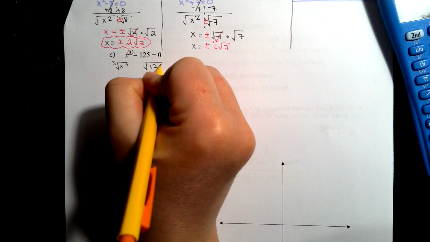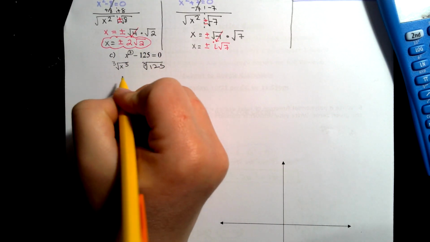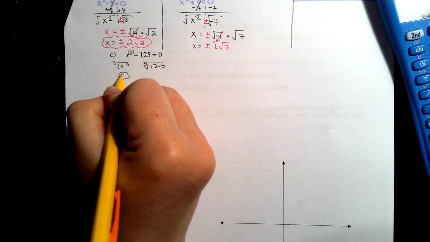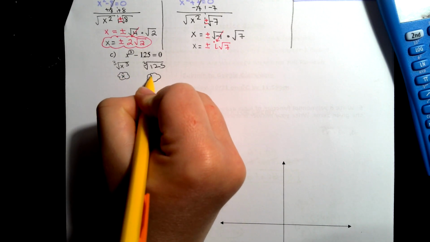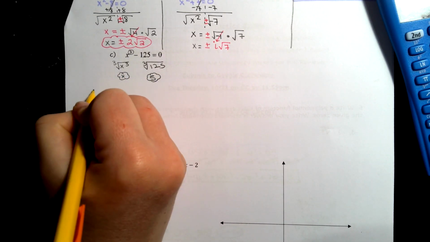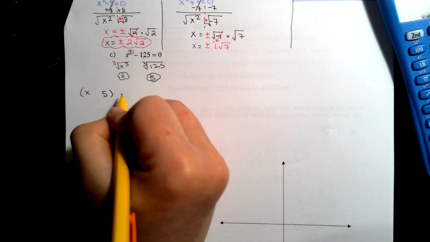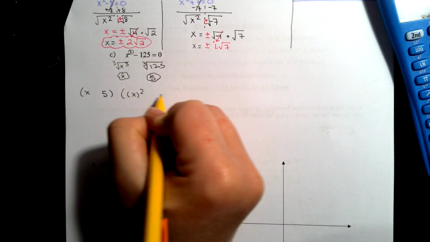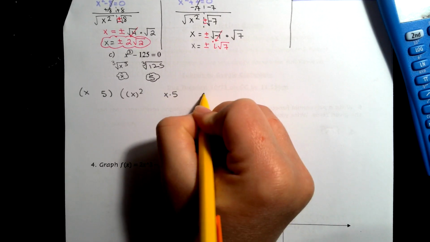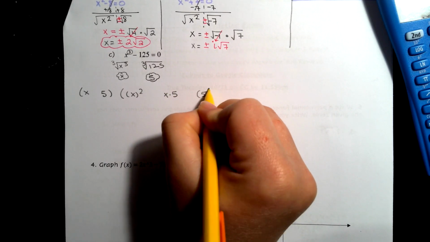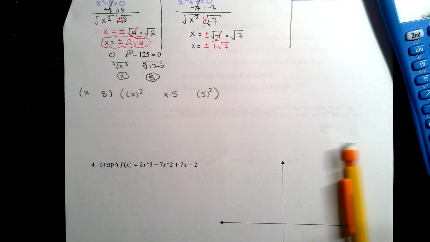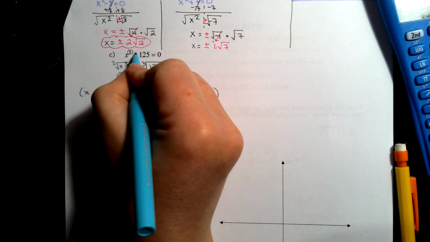And I can take a cube root of 125. So a is x, b is 5. You should know the pattern: a plus b, a squared minus ab plus b squared. Always same, always different, always positive on your symbols.